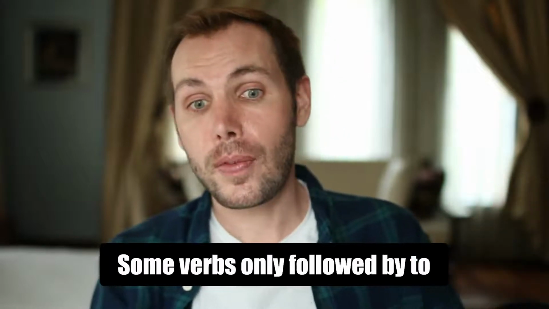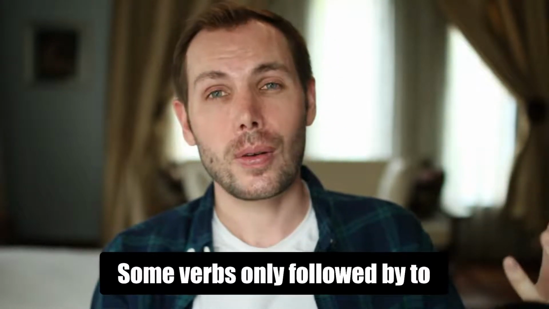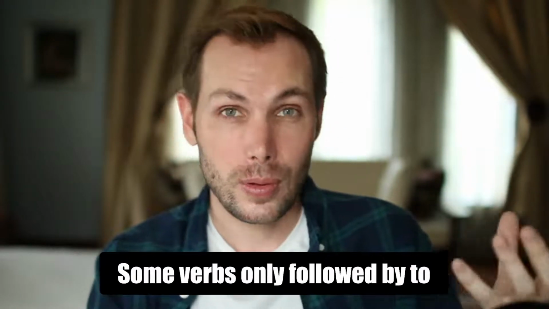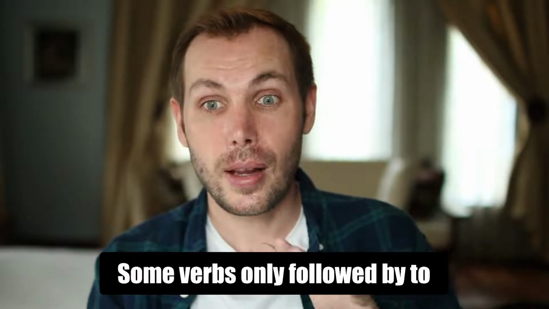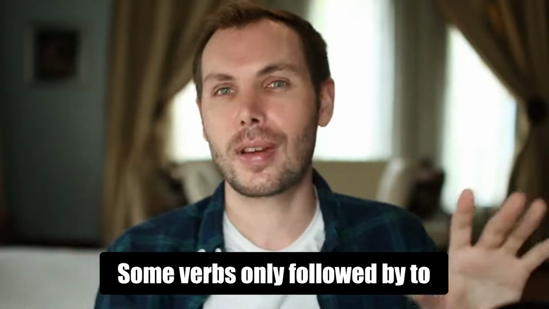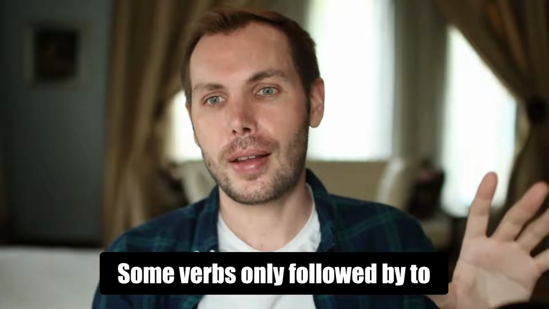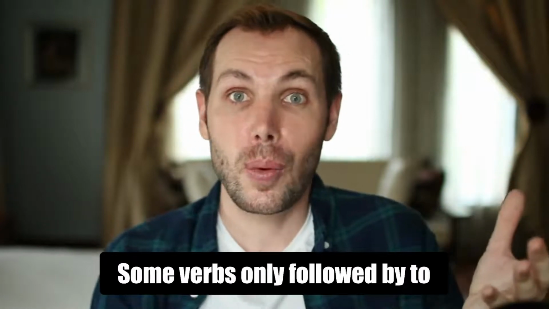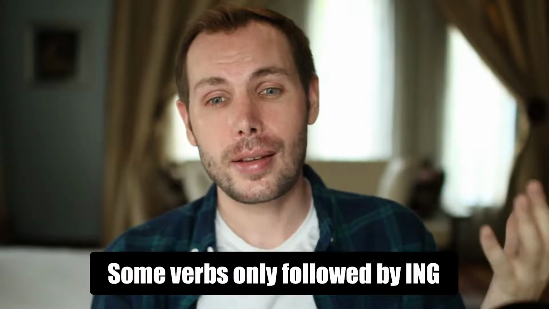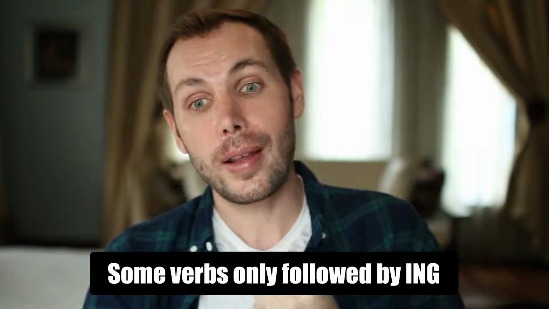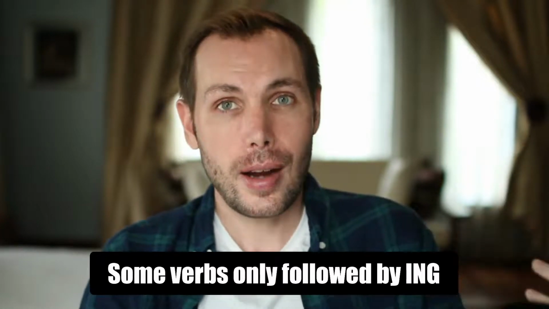Then there are some verbs only followed by to, or to infinitive. There are some verbs which you cannot use the gerund after. I mean, you can, but it won't be natural. Likewise, there are some verbs that are only followed by the gerund, ing.